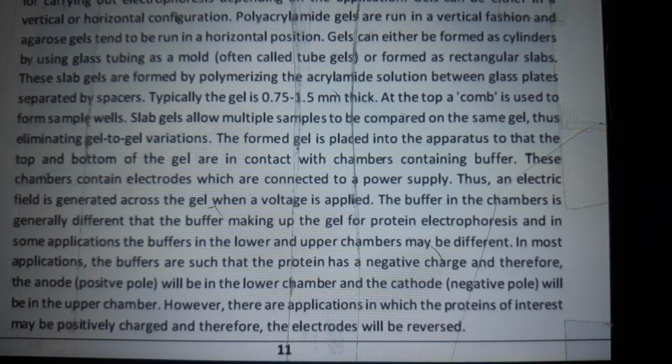Thus, an electric field is generated across the gel when a voltage is applied. The buffer in the chambers is generally the same as the buffer making up the gel for protein electrophoresis, and in some applications the buffers in the lower and upper chambers may be different. In most applications, the buffers are such that the protein has a negative charge, and therefore the anode, the positive pole, will be in the lower chamber and the cathode, the negative pole, will be in the upper chamber. However, there are applications in which the proteins of interest may be positively charged, and therefore the electrodes will be reversed.